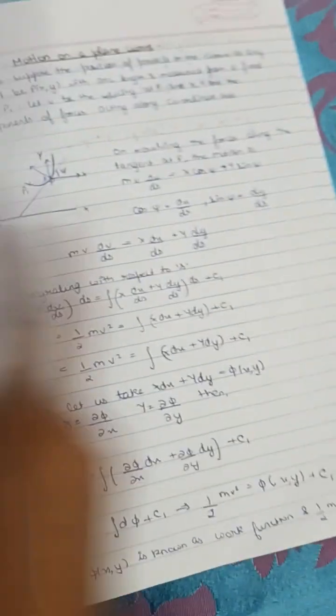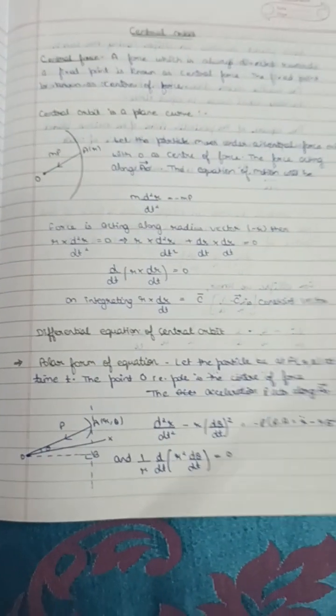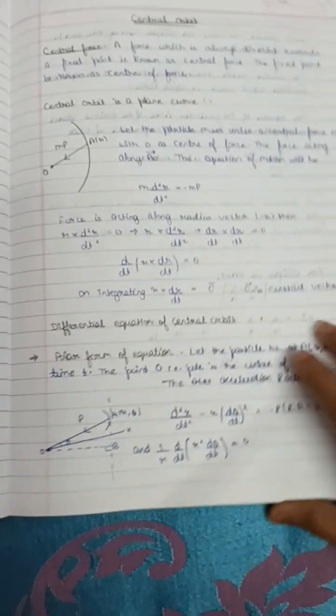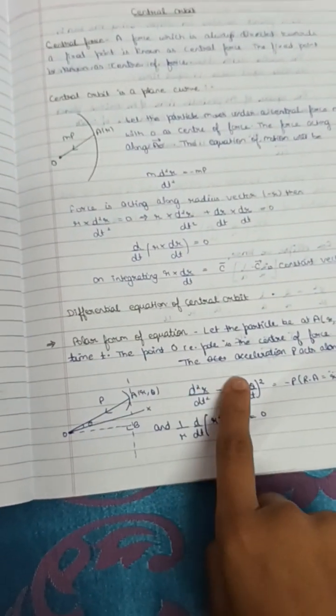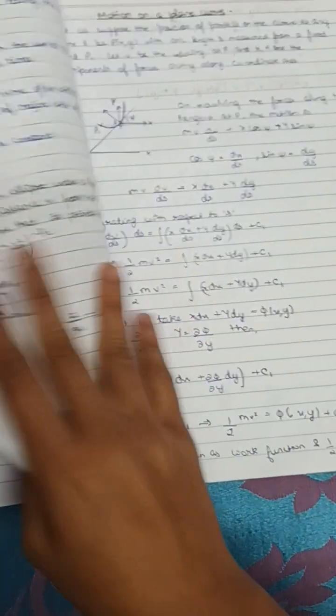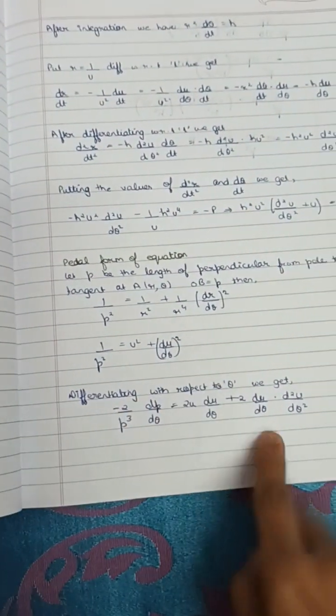So first we learn what is the central orbit, then central orbit is a plane curve, then differential equation of central orbit. Two types हैं, polar form of the equation और the pedal form of the equation.